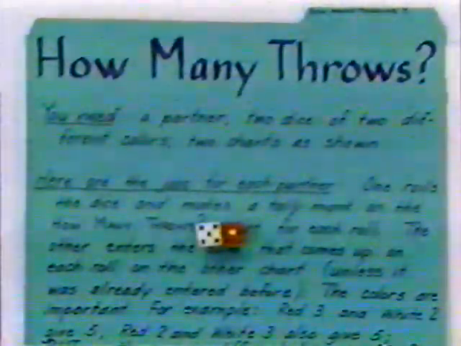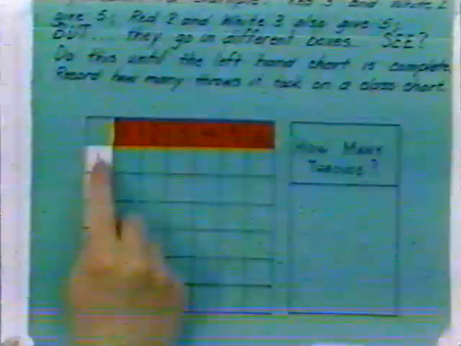I'm up here. There we are. Red and white. Okay. Now, one will roll the dice and make tally marks, and I'm going to push it up so you can see where they will record. One will roll the dice and do the tally marks here. The other child will record the results of the dice throws. They need to be aware that a 1 white and a 2 red is different from a 2 white and a 1 red, so you will probably need to discuss that with them.